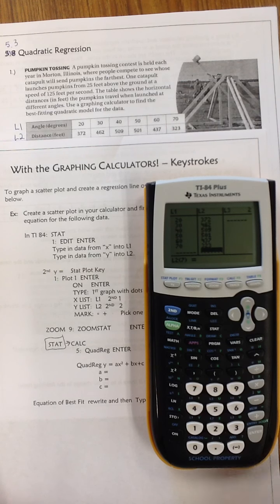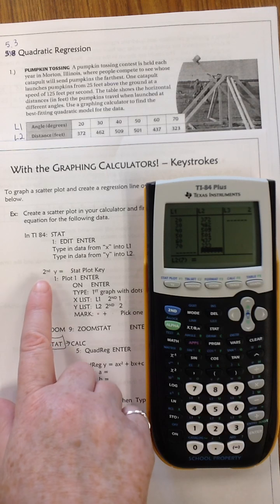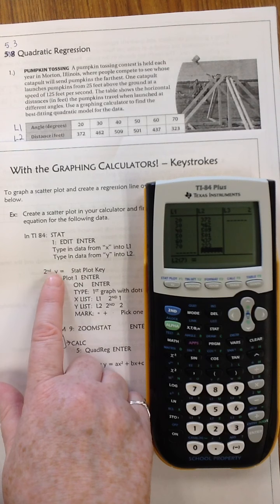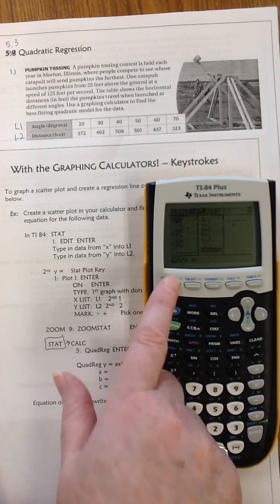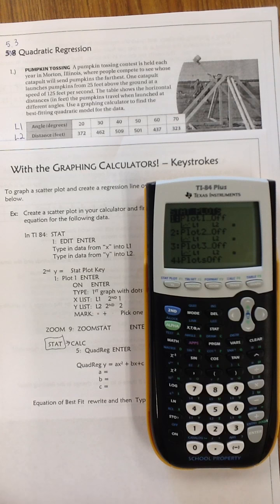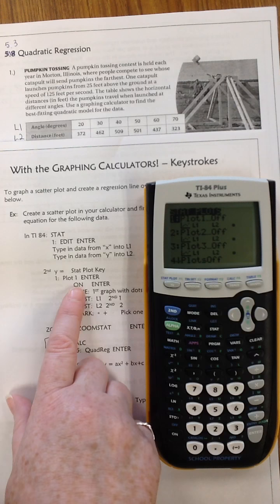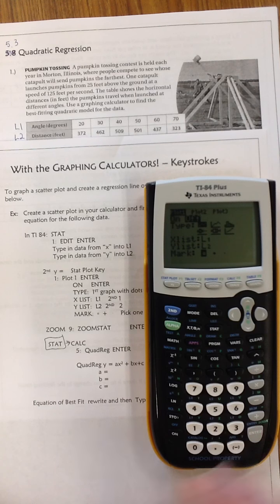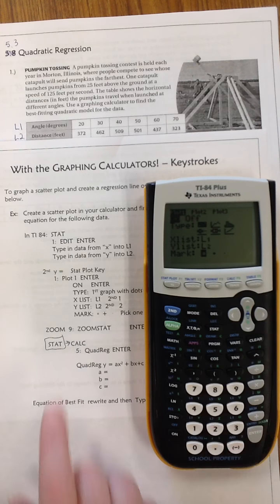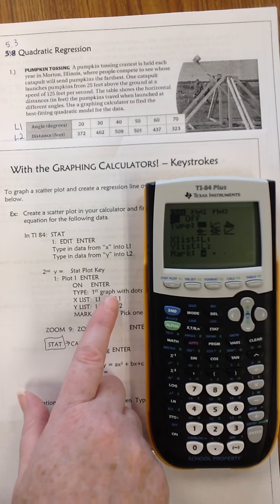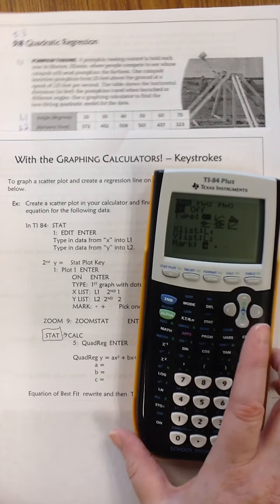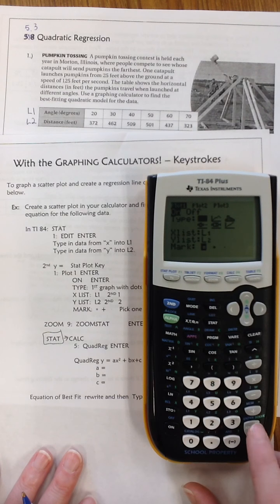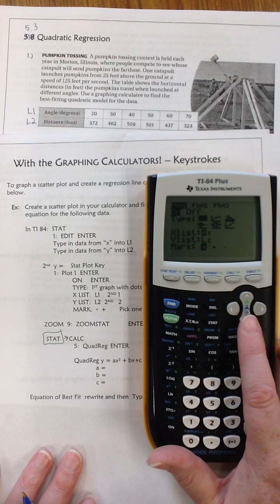Now the directions say we're going to look at the stat plot. We want to see what this graph looks like. So do second y equals. It says turn my plot on, so choose number 1, Plot 1. Turn it on. Choose the first type, the first graph with dots, which is already chosen. And then make sure X list says L1.